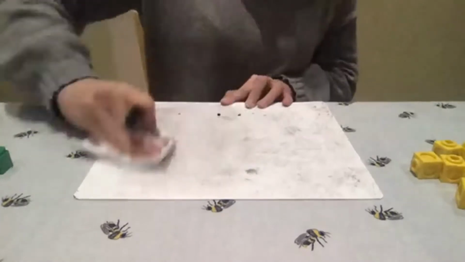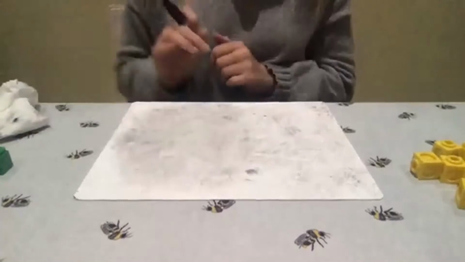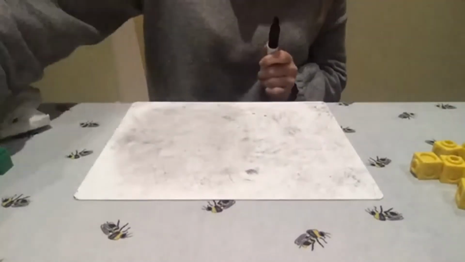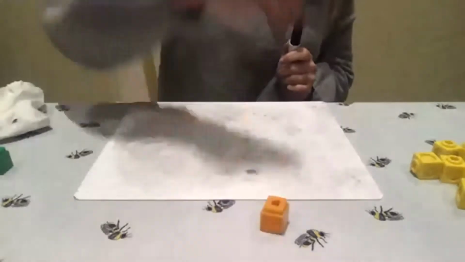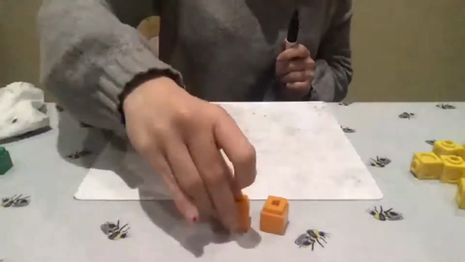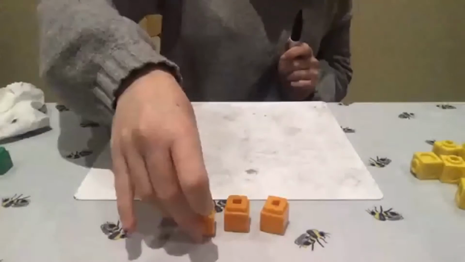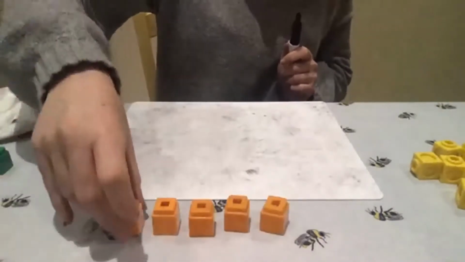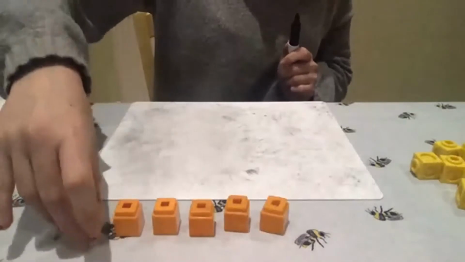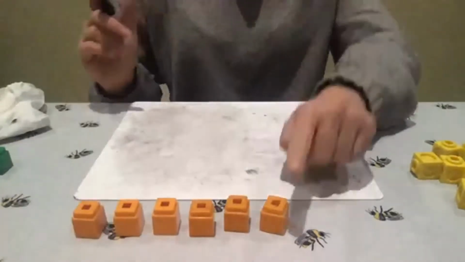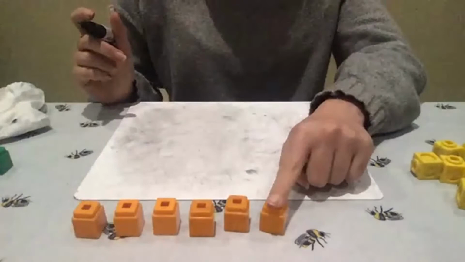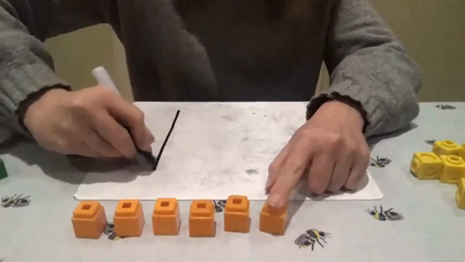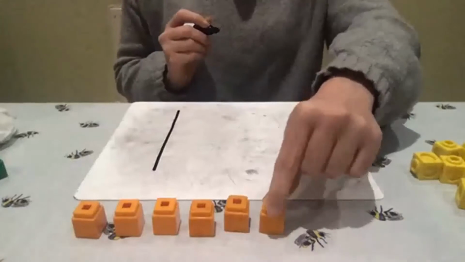Now let's try one more. This time I would like you to put in front of you 6 orange squares. So count with me while you put your squares. 1, 2, 3, 4, 5, 6. Okay, so put your finger on the first orange square and then you're going to draw your tally mark to represent this orange square. So there we go. We've drawn our tally mark for that orange square.